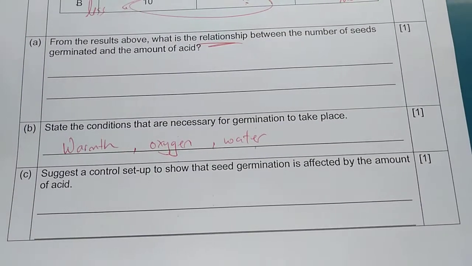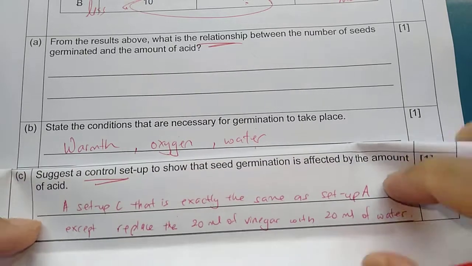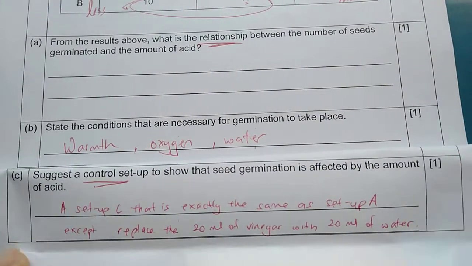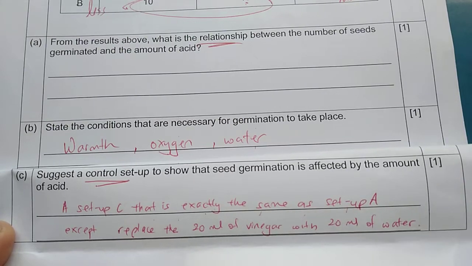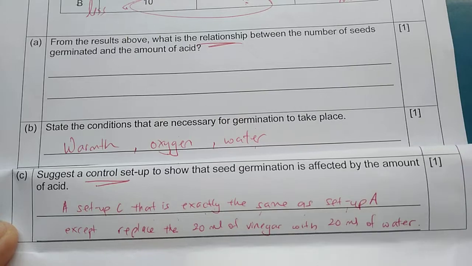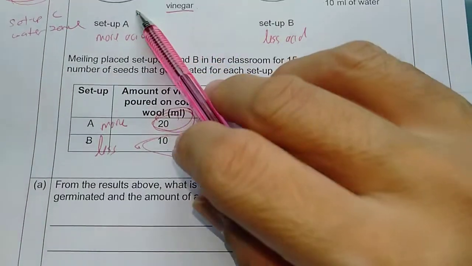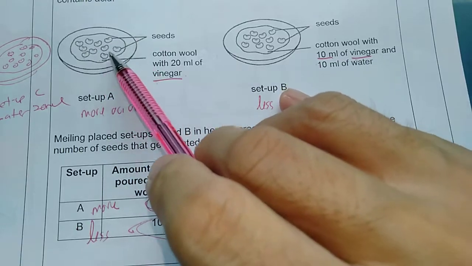So how should I phrase my answer for this? Very simply, you can write it this way. A setup C that is exactly the same as setup A. By saying this, you are already saying the plate is the same, the cotton wool is the same, the number of seeds is the same, the type of seeds is the same.